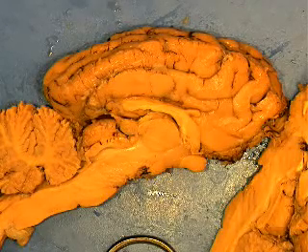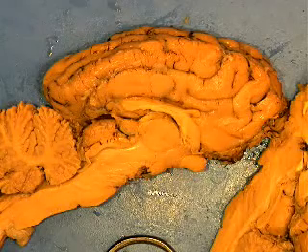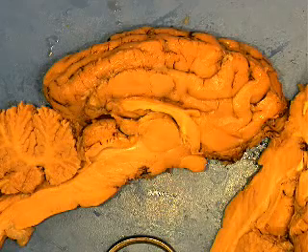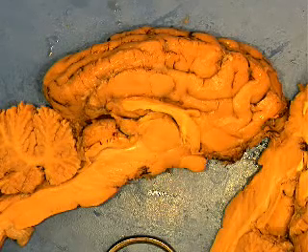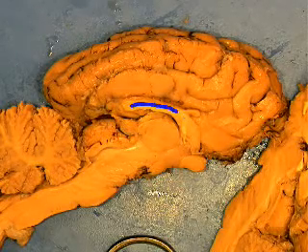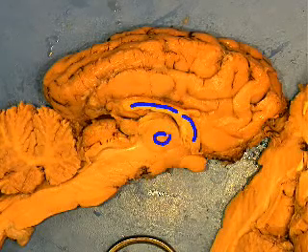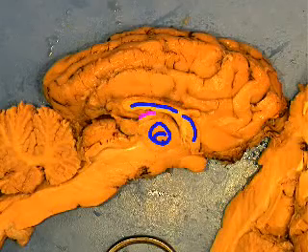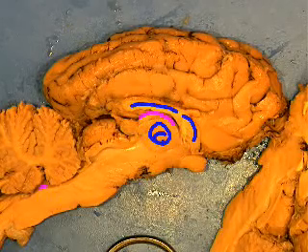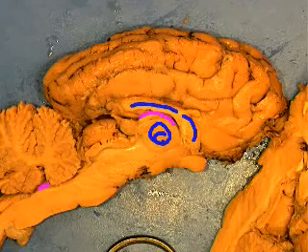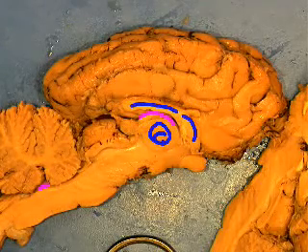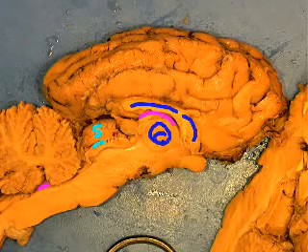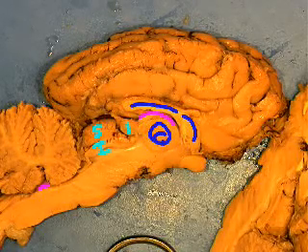Cerebellum with the arbor vitae, the cerebrum, the corpus callosum, the fornix, the intermediate mass, the third ventricle, fourth ventricle, the superior colliculus, the inferior colliculus, the pineal gland.